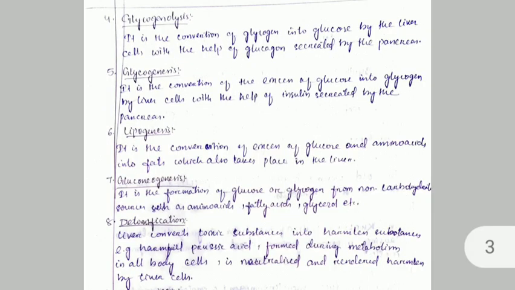Glycogenolysis. It is the conversion of glycogen into glucose by the liver cells with the help of glucagon secreted by the pancreas. Glycogenesis. It is the conversion of excess of glucose into glycogen by the liver cells with the help of insulin secreted by the pancreas. Lipogenesis. It is the conversion of excess of glucose and amino acids into fats, which also takes place in the liver.